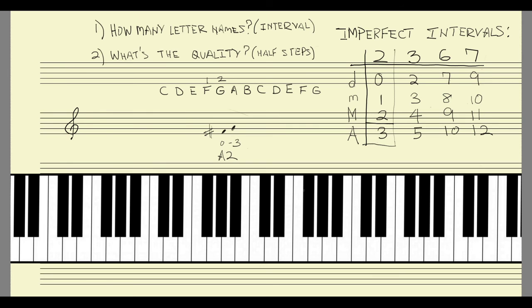Let's find out how many half steps I actually have. Here we go. So here's the F sharp right here on the keyboard. And here's the G on the keyboard. So this should be pretty easy. F sharp 0, G 1. I have 1 half step, which, by the way, suggests that this is going to be a minor second, because look at this. A minor second is a second that has 1 half step. But we don't want a minor second. We want an augmented second.